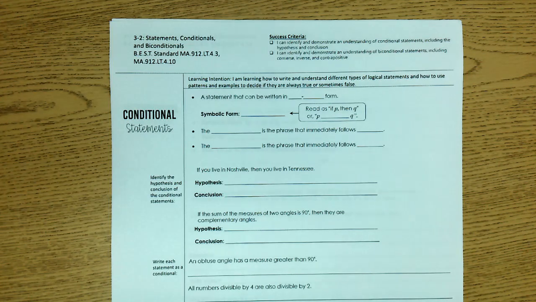And hopefully by the end of this lesson, you're going to be able to say that I can identify and demonstrate an understanding of conditional statements, including the hypothesis and conclusion, going back to science there, and also that I can identify and demonstrate an understanding of biconditional statements, including converse, inverse, and contrapositive. We'll get to all those here in a little bit.